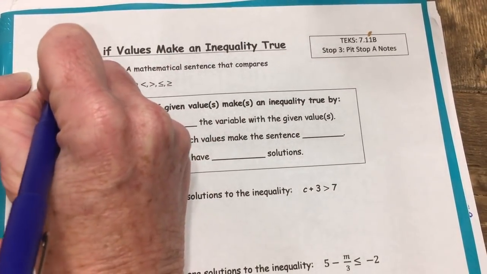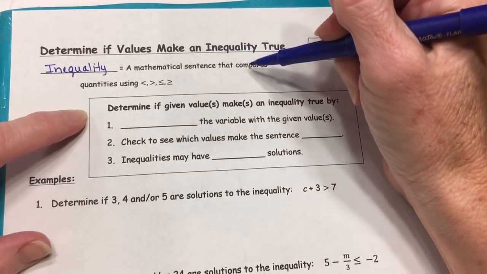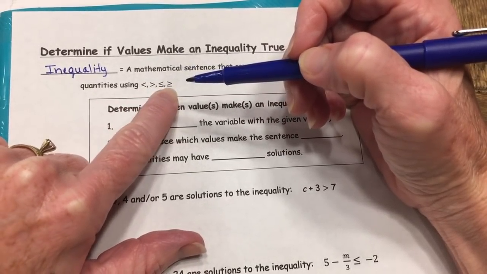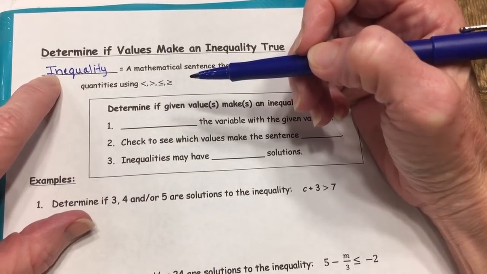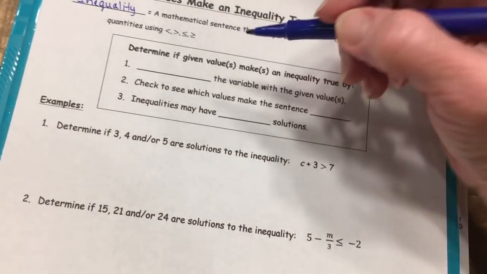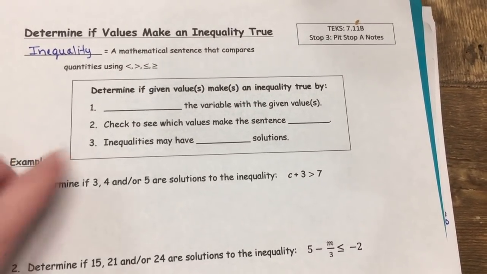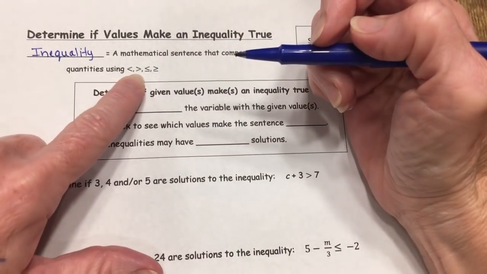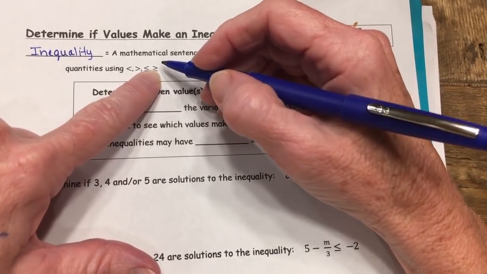And basically, an inequality is a mathematical sentence that compares quantities using these symbols: less than, greater than, less than or equal to, and greater than or equal to. So when you look at the word inequality, you can kind of see it's unequal, not equal, right? An equation always has an equal sign. So equations, you're going to be looking for the equal sign. Inequalities, you're going to be looking at something that's not equal. And so if it's not equal, then you can say it's less than, greater than, or it could be more than one thing. It could be less than or equal to, greater than or equal to.